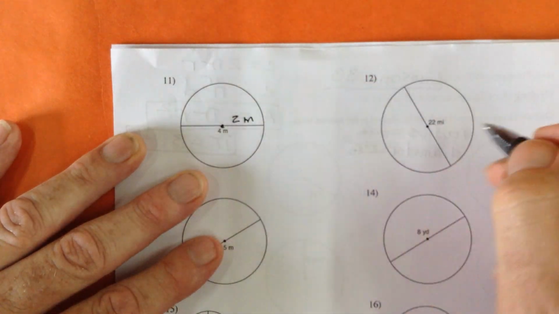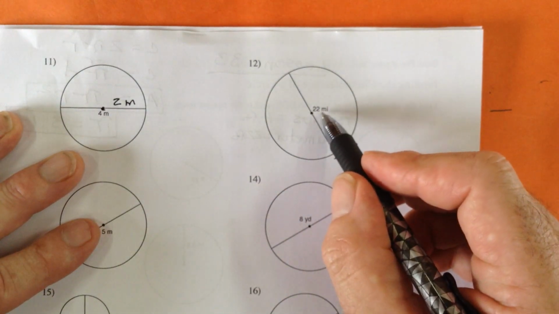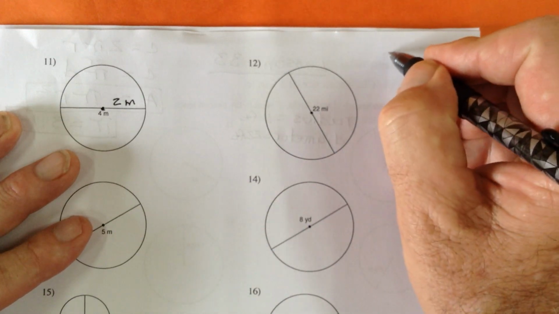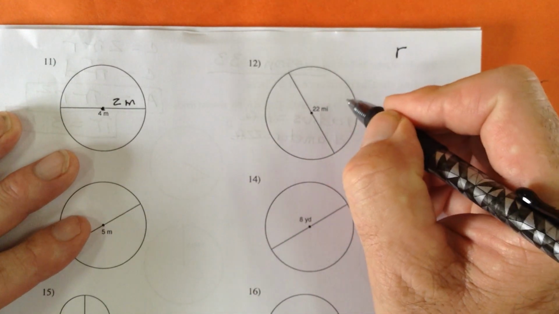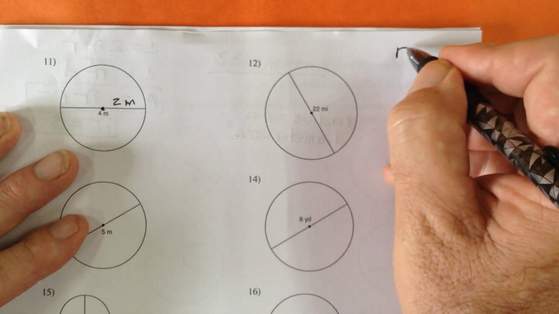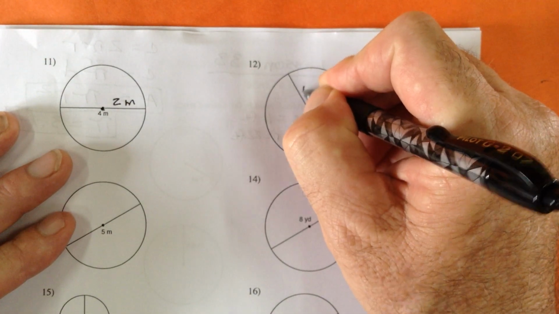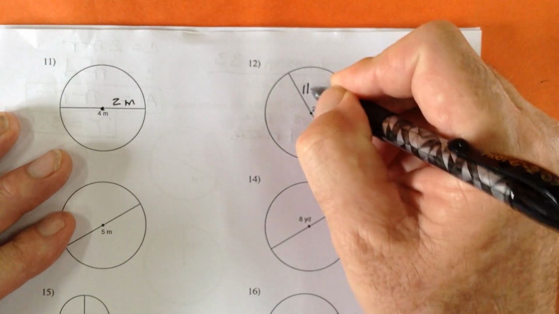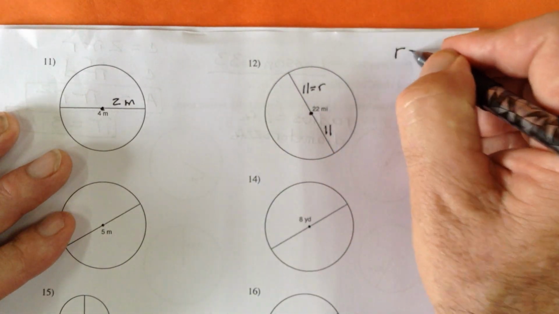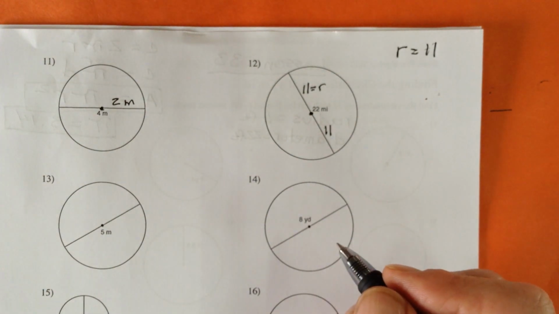This one here says 22 is the diameter all the way across. So if you're using the formula with R in it, you have to divide. A lot of people will think, well, I just put in 22. No, that's the diameter. You have to divide it into two halves, 11 and 11. So the radius here, from the center to the outside, would be 11. That's important when doing these.